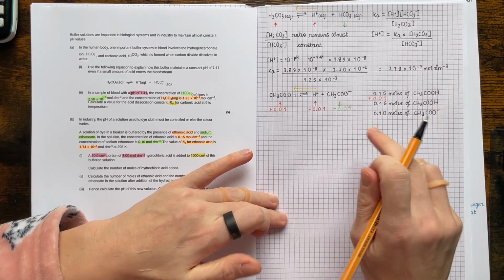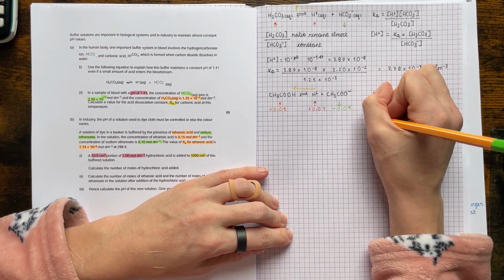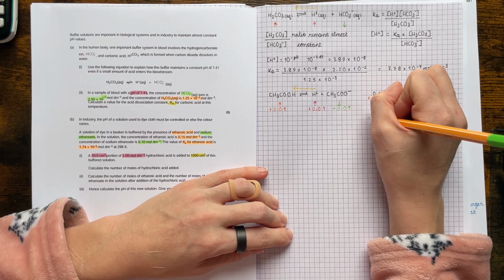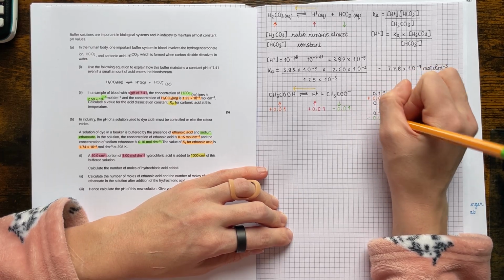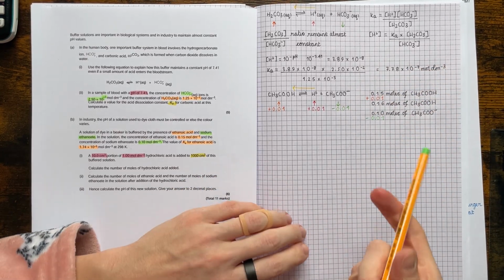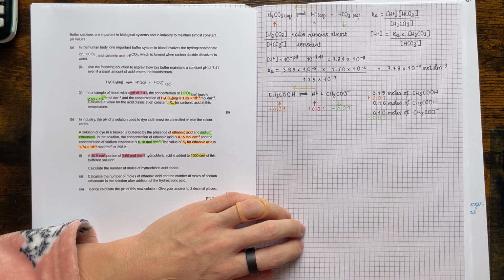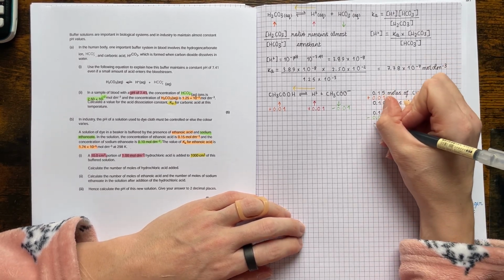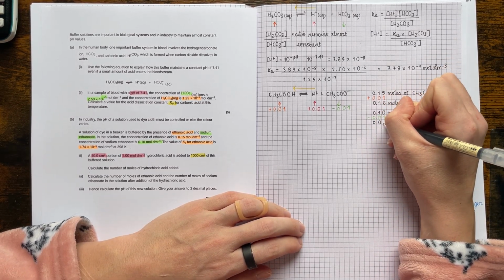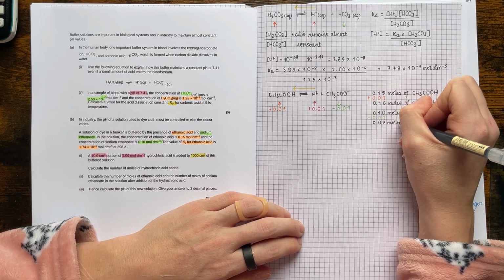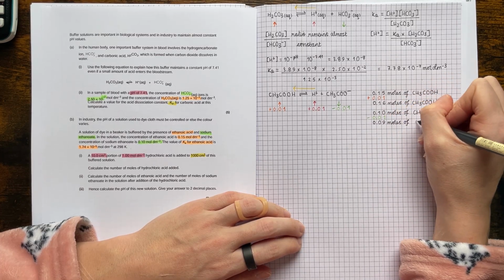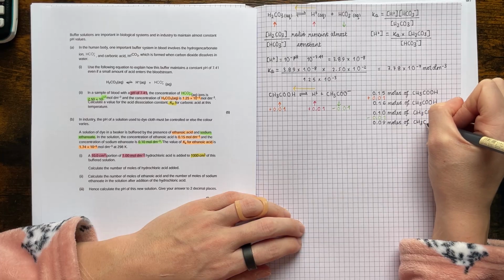Then when we added the acid we lost 0.01 moles of the ethanoate ions because they reacted with the H+ ions, so now we only have 0.09 moles of the ethanoate ions.